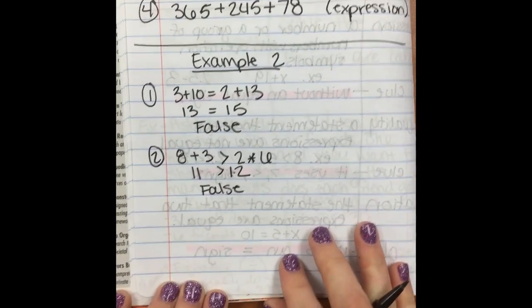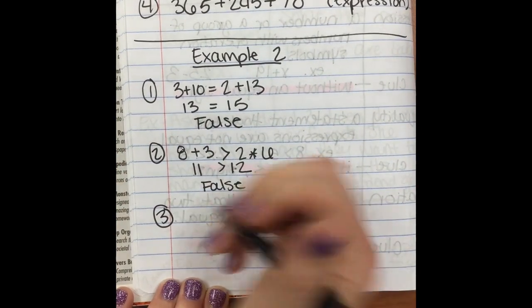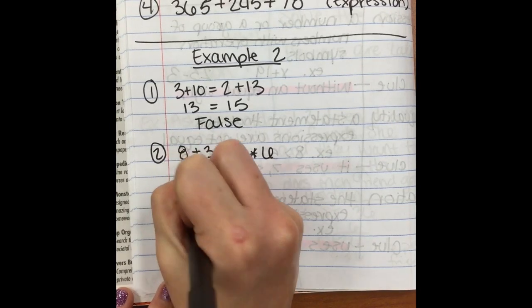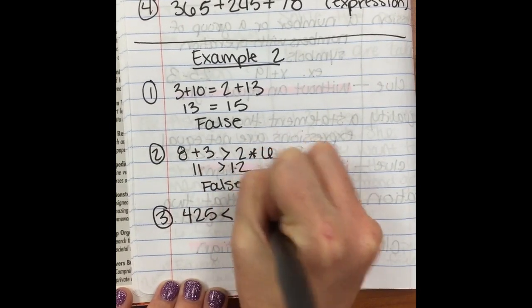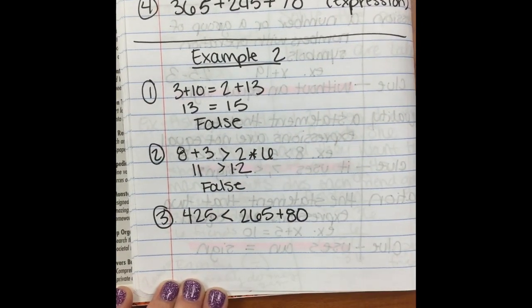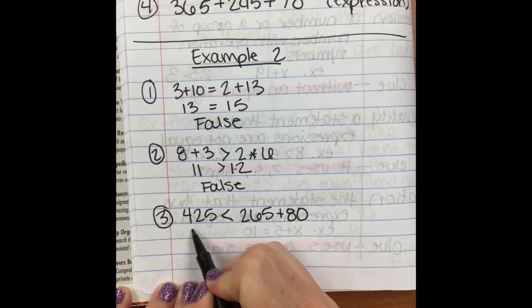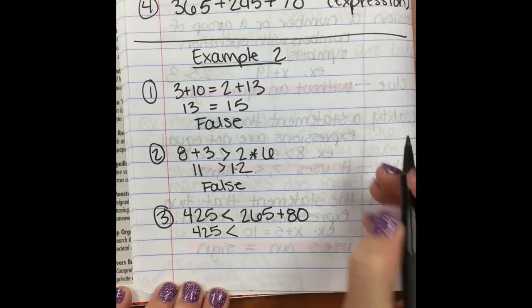So I'm going to give you a third one, and I want you to pause the video and try it on your own. 425 is less than 265 plus 80. Pause the video, try it on your own. All right, let's see what you got. 425, we don't have to solve over here, is less than, let's solve this.